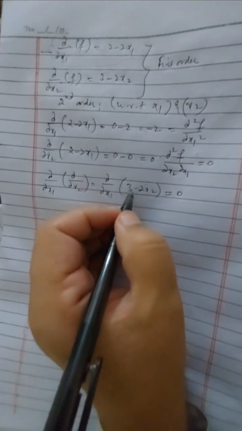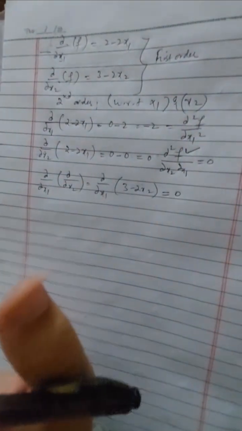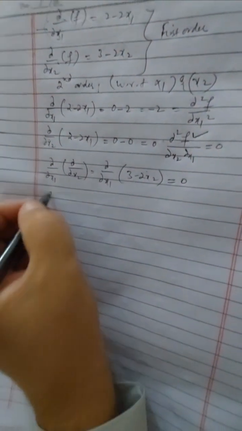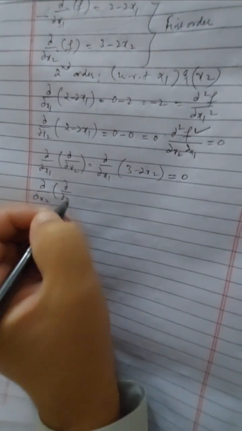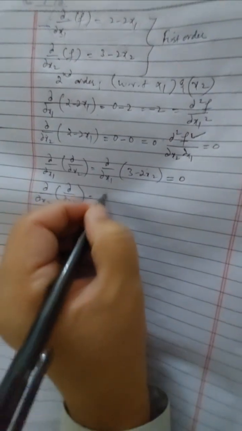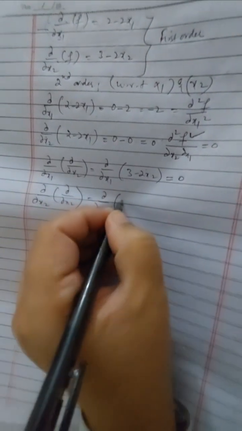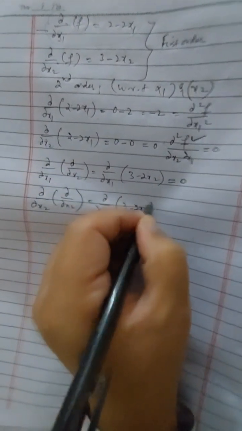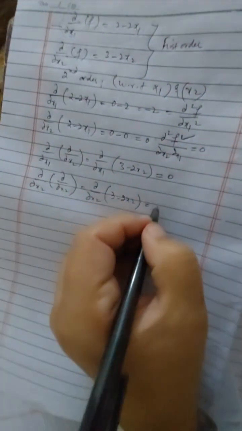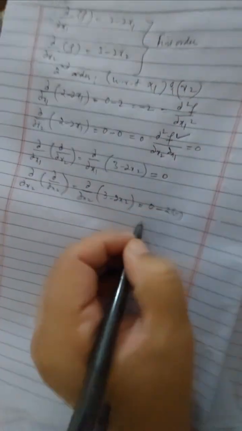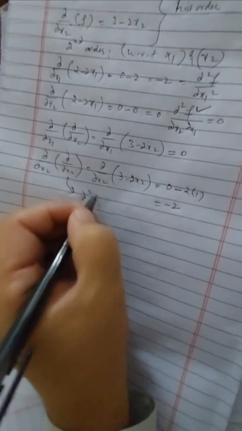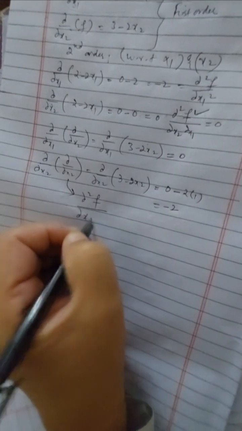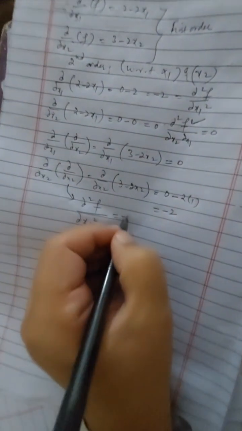Also, even if you don't find it, it is equal to this one. And now doing it with respect to x2, here we will get 0 minus 2 into 1, which is equal to minus 2, and it can be written as d square f by dx2 square, and it is equal to minus 2.